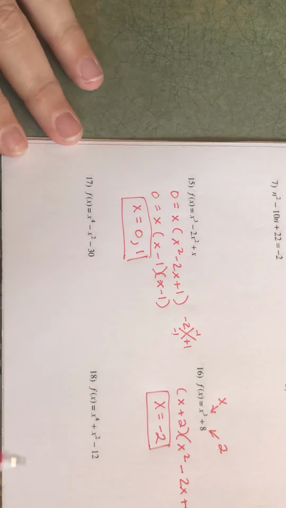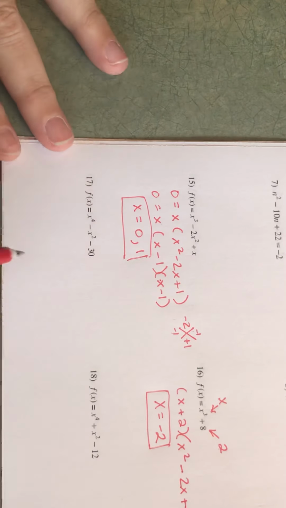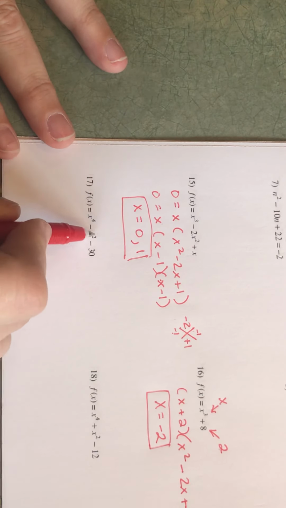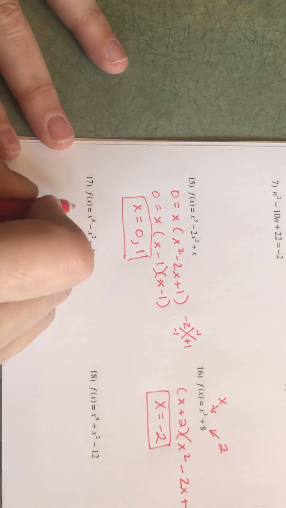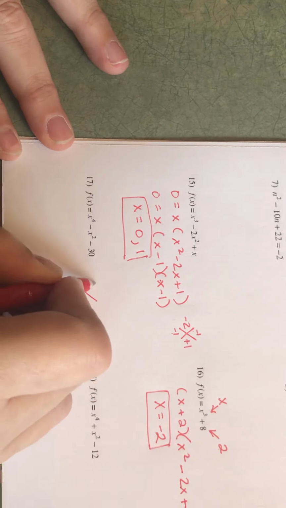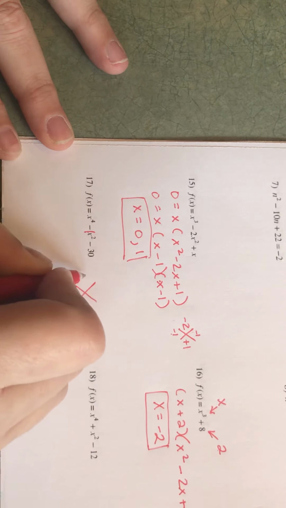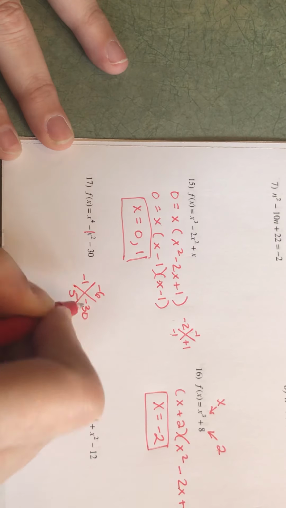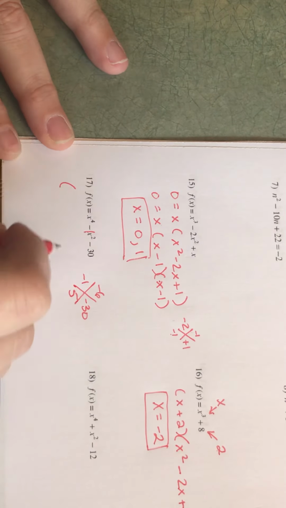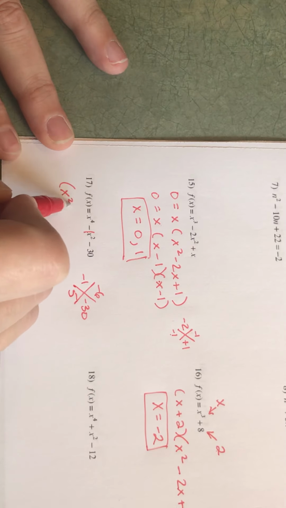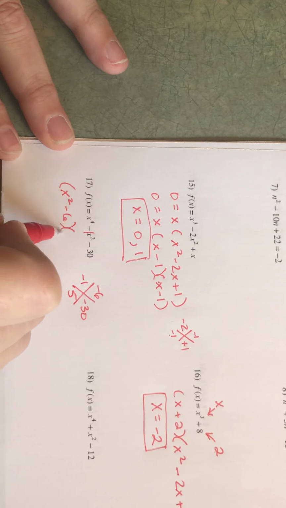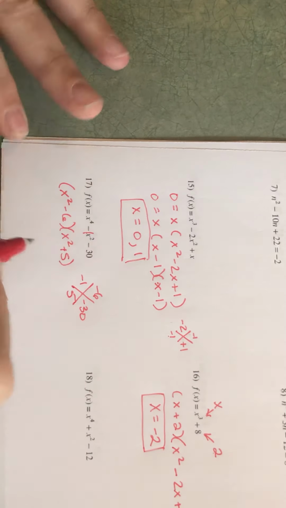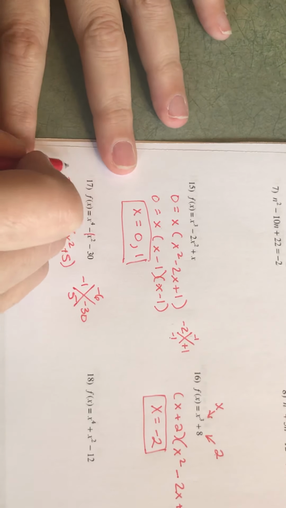And then when we get to the ones like this, let's see, we've got x to the 4, x squared, and nothing. So we can use our diamond problem. The coefficient here is -1, and here it's -30. So that's going to be -6 times +5. But instead of being x here, it's going to be x squared minus 6 and x squared plus 5 equals 0.